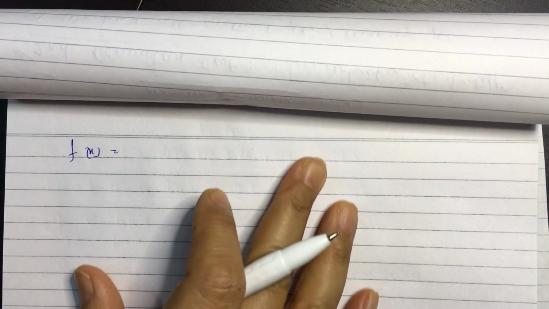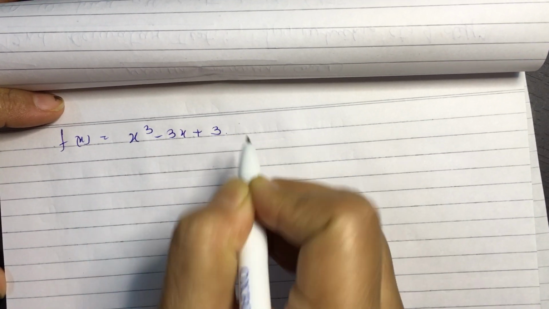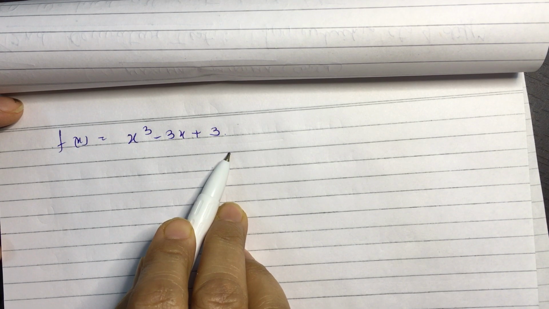So with this you can do all the questions which we had done earlier, and of course the other types of questions also. For example, we had taken up a question which we did by the first derivative test, which was f(x) equal to x cube minus 3x plus 3.